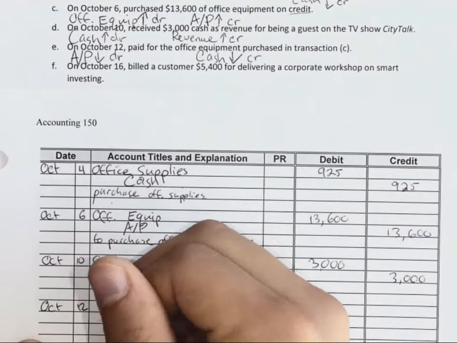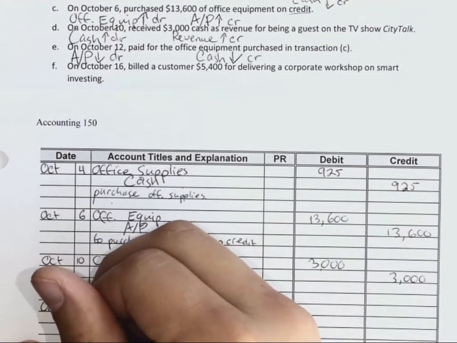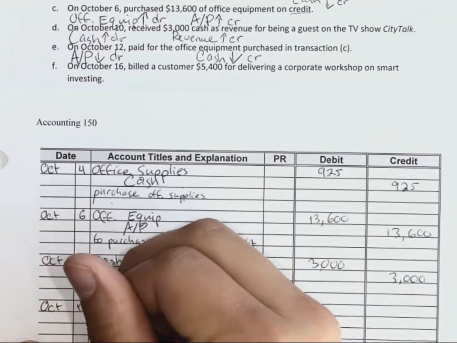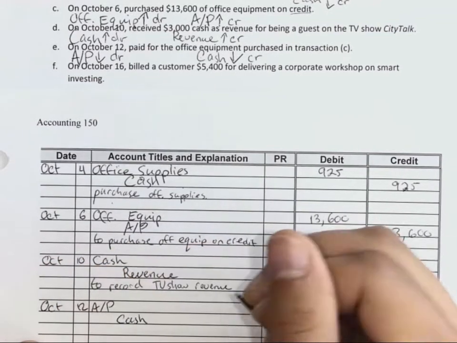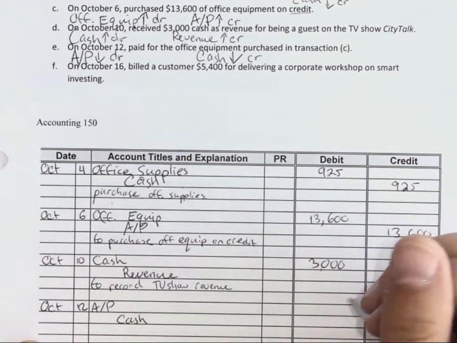October 12th. Accounts payable, cash. The amount was $13,600.